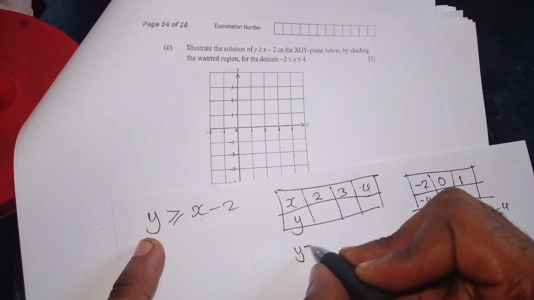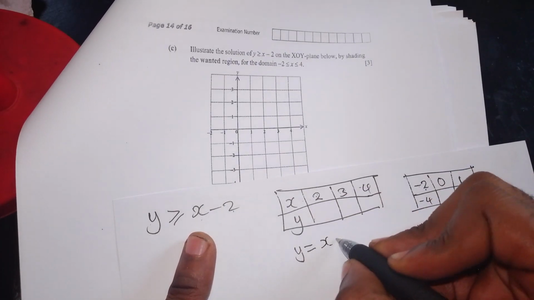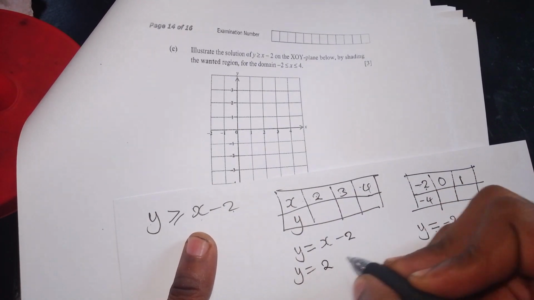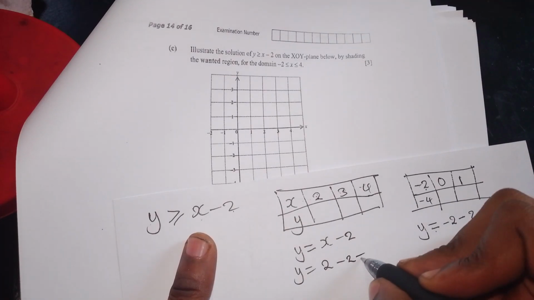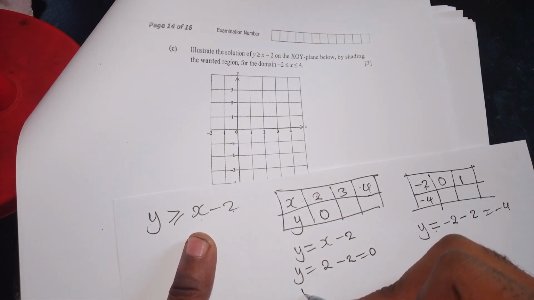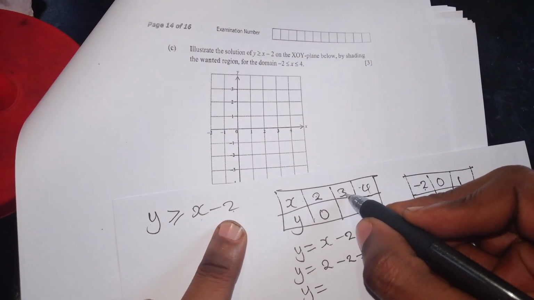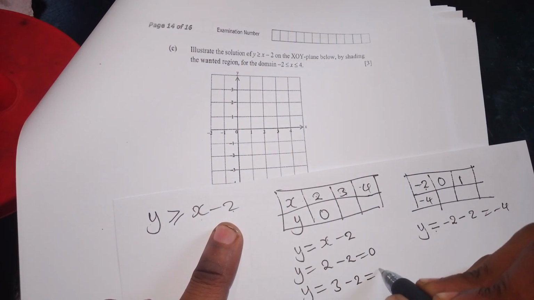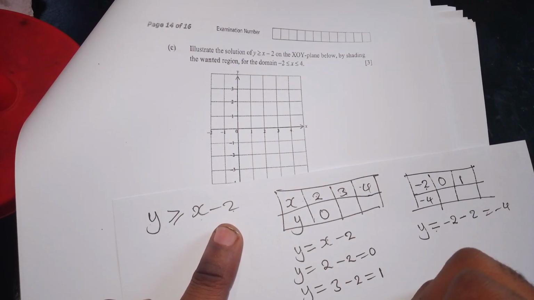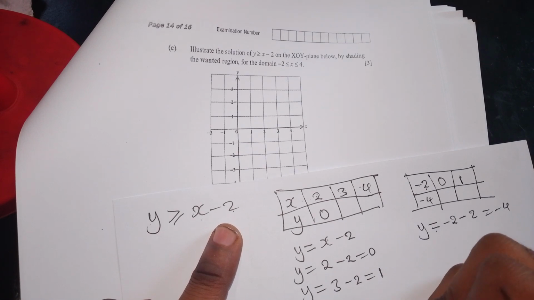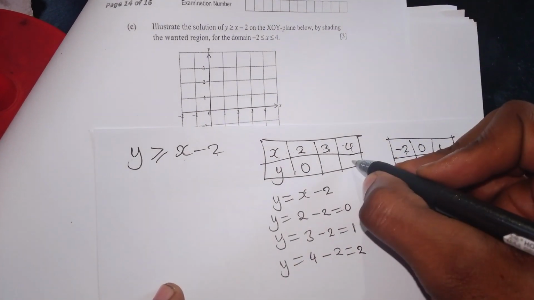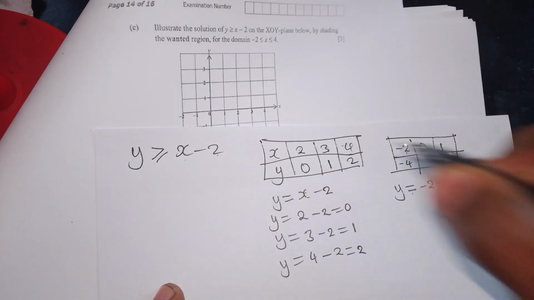So you can say y is equal to x minus 2. So y will be, when x is 2, this will be 2 minus 2, which is 0. And then y is equal to, when x is 3, I'll just put my 3 there, minus 2, this will give me a 1. And then when x is 4, I'll do this, so this will be a 2, that will be a 1.